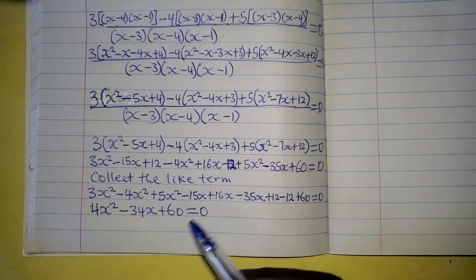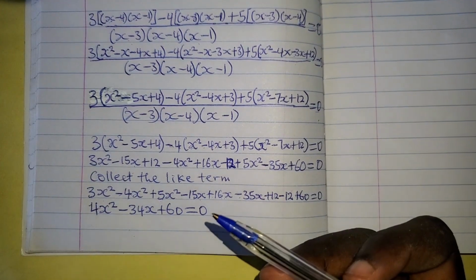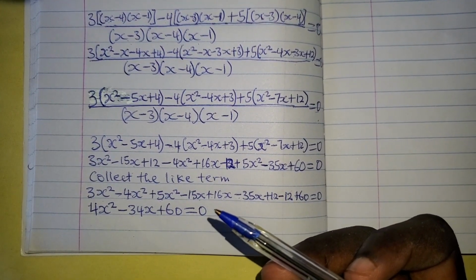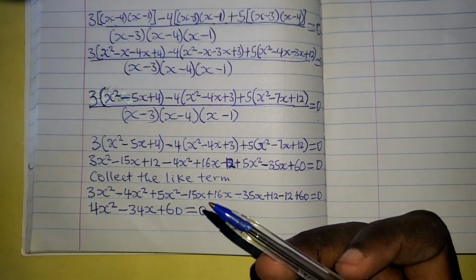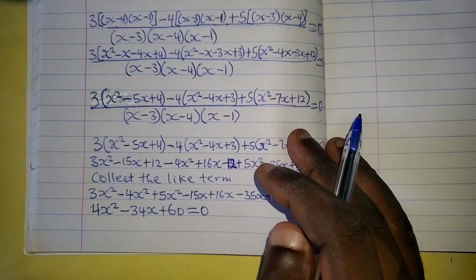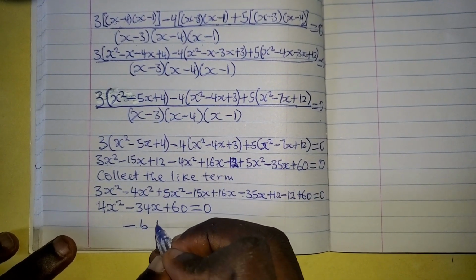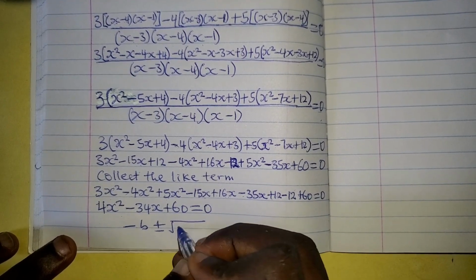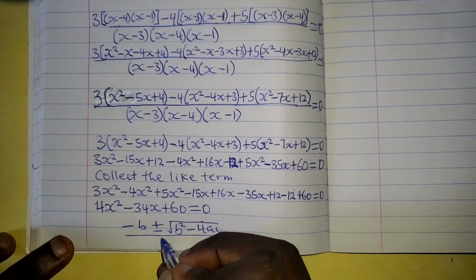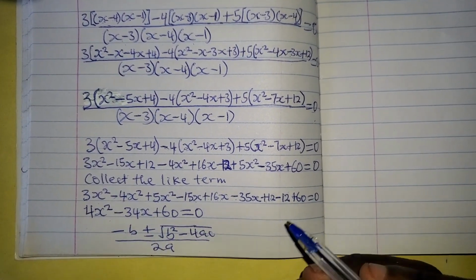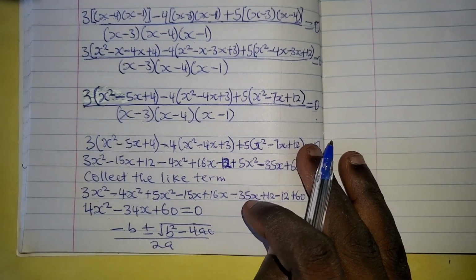Now this is a quadratic equation, right? So we solve quadratically. Now there are several methods of solving quadratic equation, but to make this faster, I will make use of the formula method. That is, the formula method is minus b plus or minus the square root of b square minus 4ac all over 2a. This formula method is also referred to as the almighty formula. That is what people normally call the almighty formula.